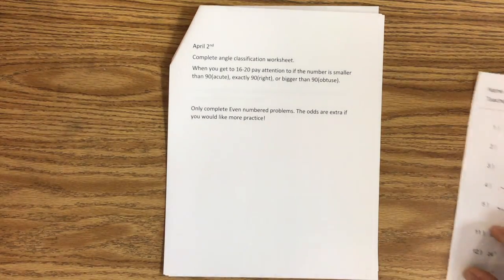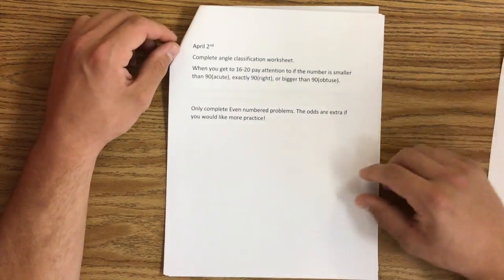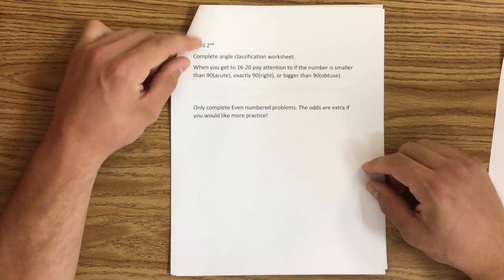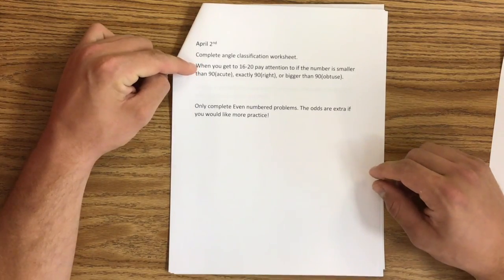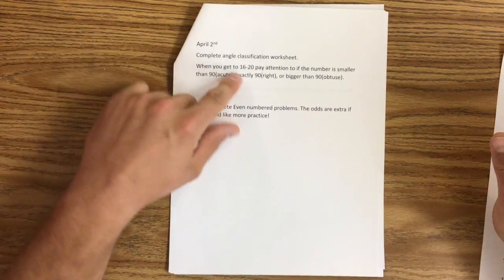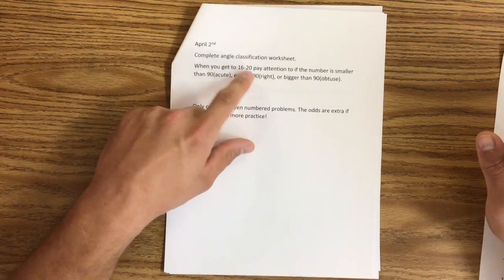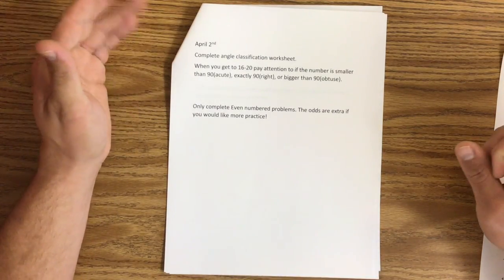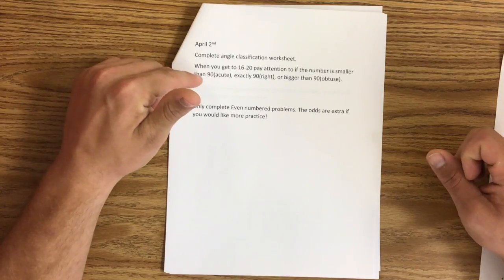Good morning, everybody. This is our geometry worksheet for April 2nd. You can see it says complete the angle classification worksheet. When you get to 16 through 20, pay attention to the number because then we'll go to numbers instead of just looking at angles. If it's smaller than 90, it's acute.